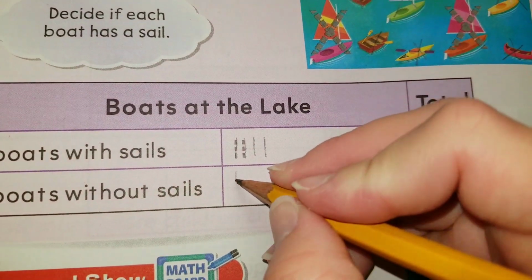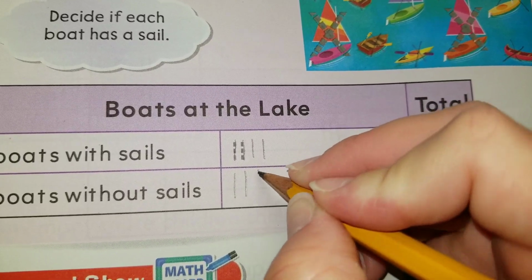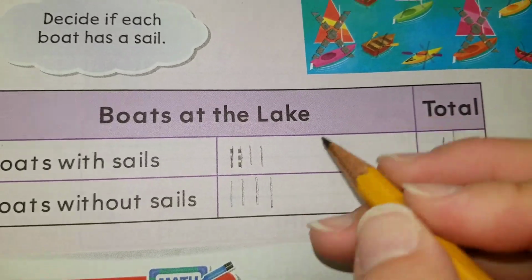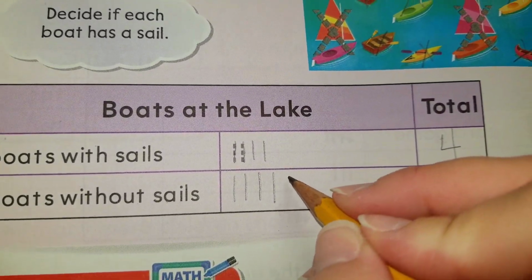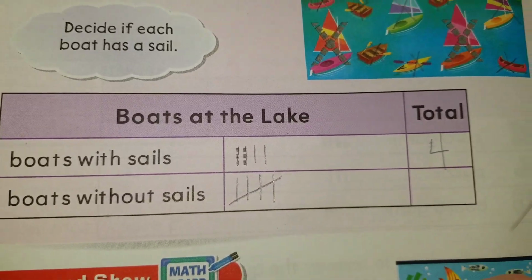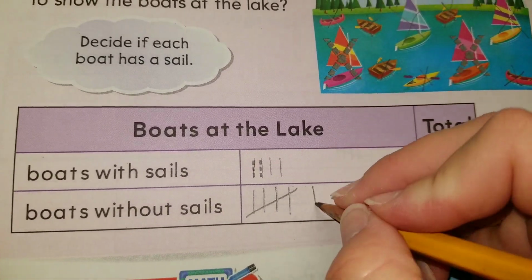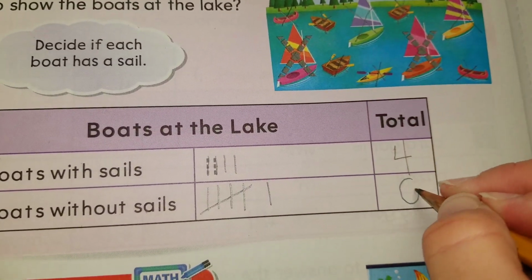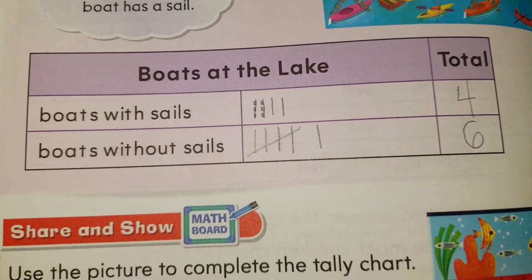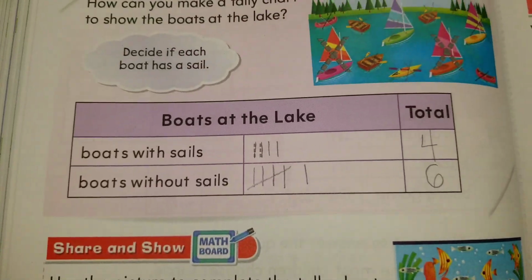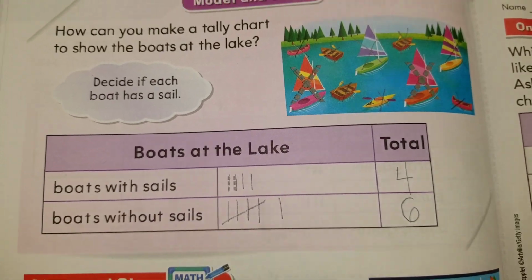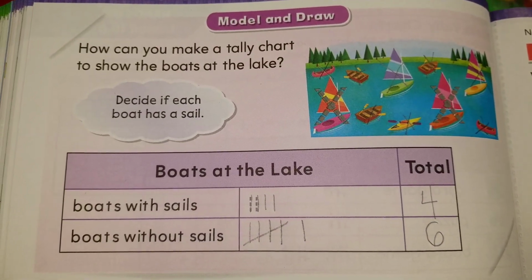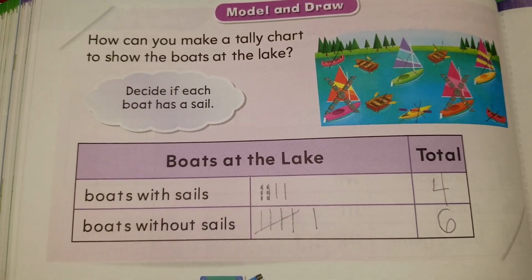So here we go. We say 1, 2, 3, 4, and then number 5 doesn't go next to it. Number 5 goes across. Now you have 5, and one more is 6. All right, boys and girls, so that was our tally chart for the boats at the lake.